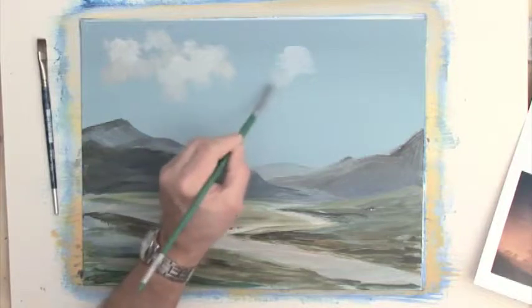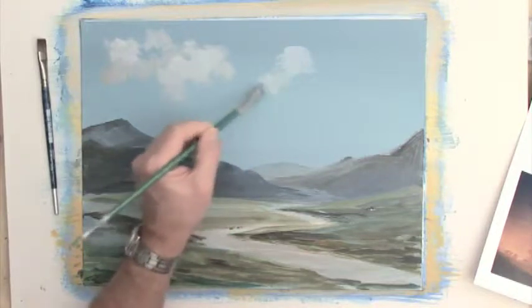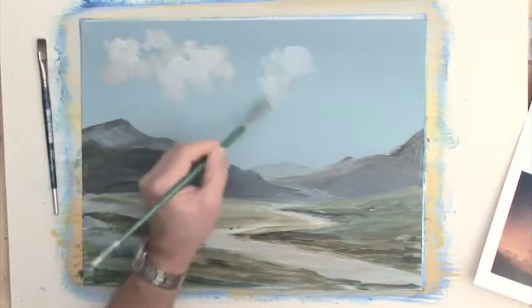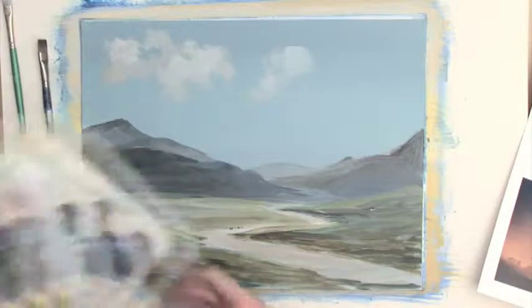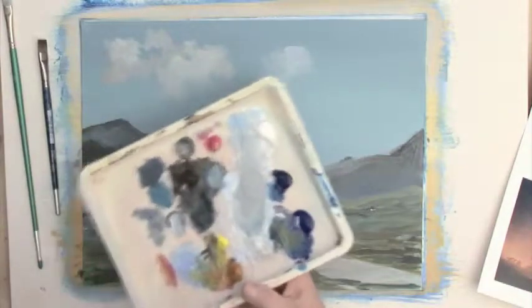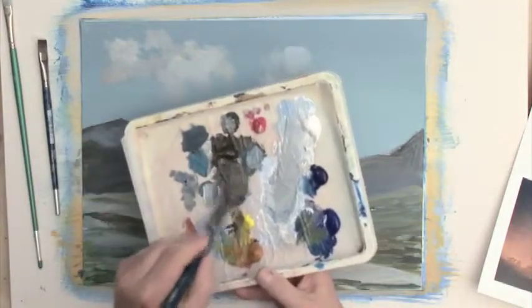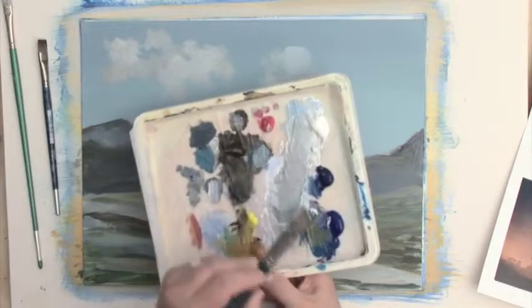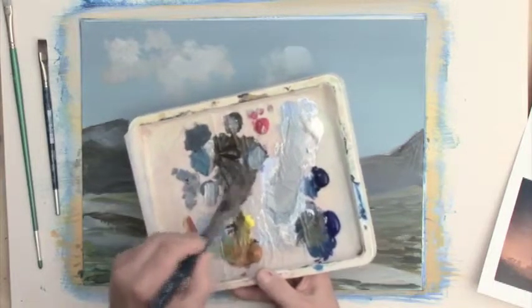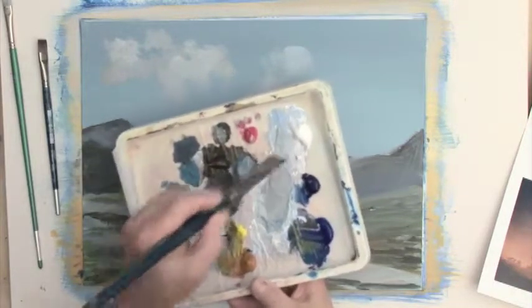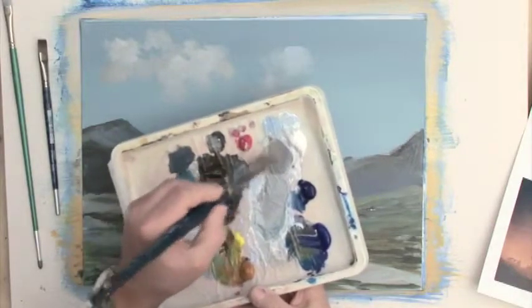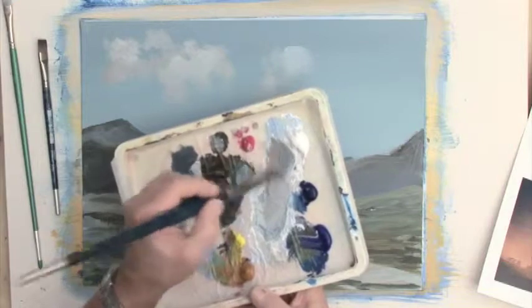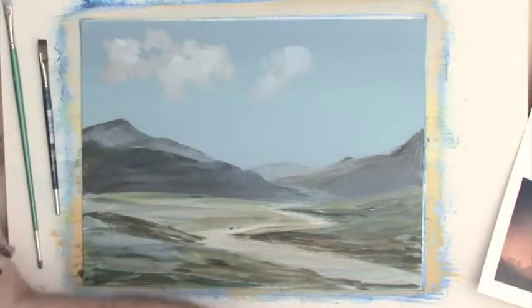Again, it's given another subtly different cloud colour. I'm going to bring the big 1-inch brush in now, again just to give a slight variety of brush stroke. So we're going to use some of that raw umber and the ultramarine blue, obviously with a fair amount of white. You don't need to have it too dark to make it look dark and angry.